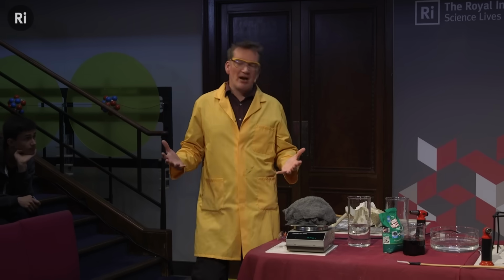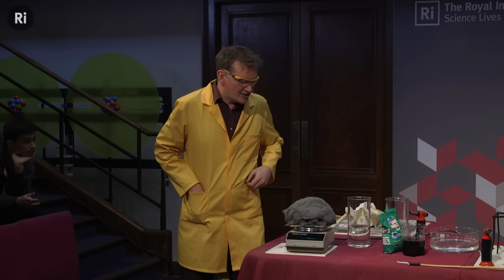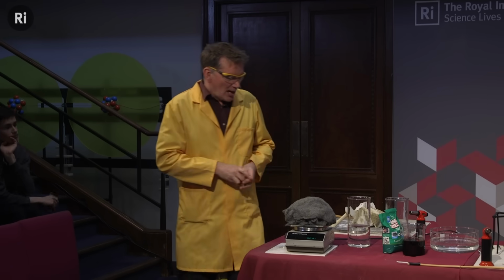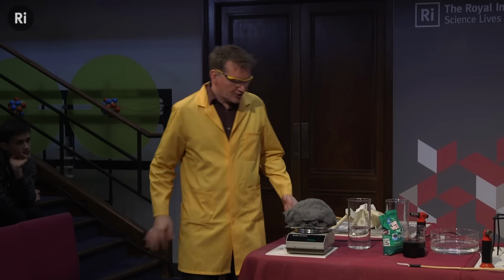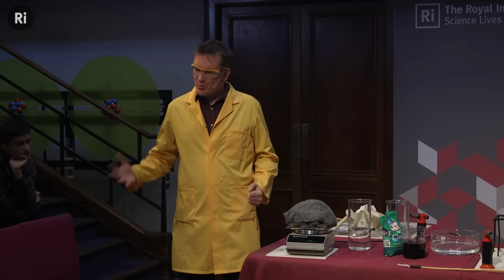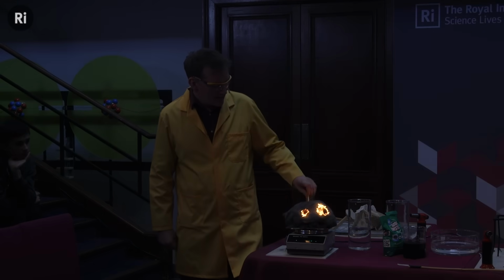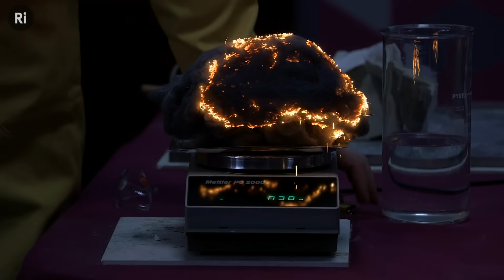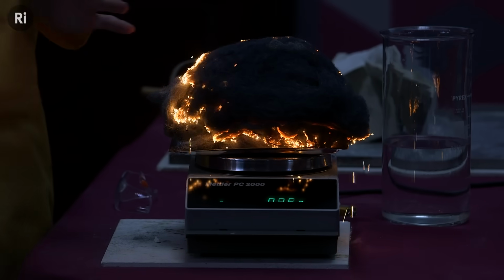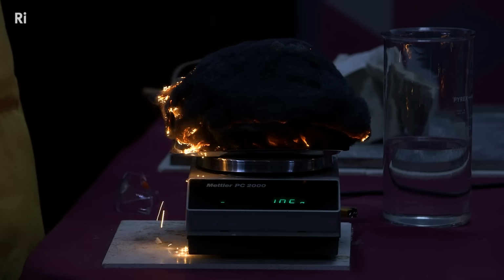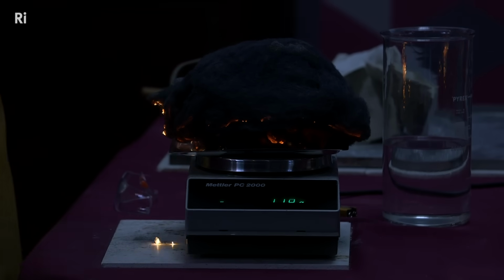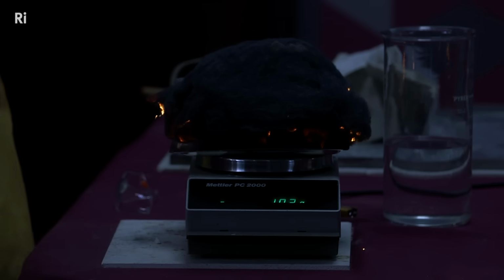We need to do the experiment. And this is the sort of thing that Lavoisier did. So I'm just going to start the reaction. And actually, maybe we could have the lights down for this, perhaps. So I'm just going to start the reaction here. And you can see the beautiful light that's being given out. And this is why Lavoisier thought that light is contained either in the iron or in the oxygen. He thought it was in the oxygen.